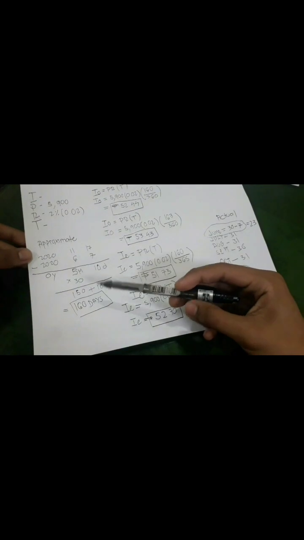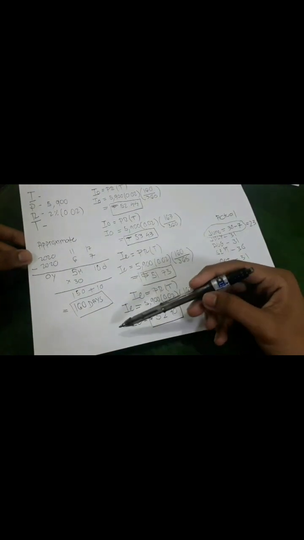Most of the time, the actual time always takes the higher value, 163, while the approximate takes 160 days. Just like in our examples earlier, actual always ends up with the higher value.